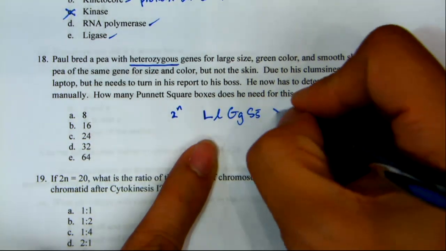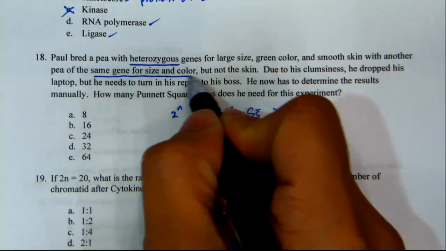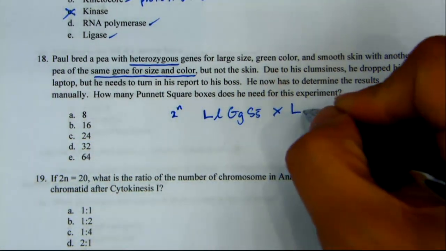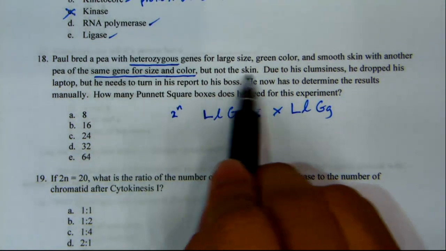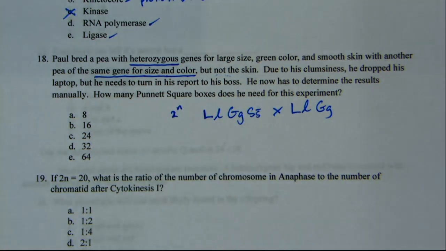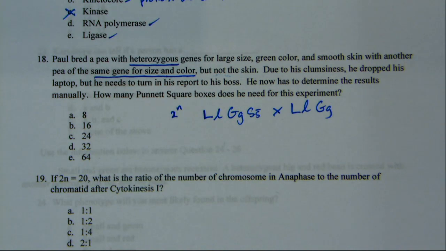The second P we cross it with, they said has the same gene for size and color, but not for the skin. So size and color are heterozygous, and the skin would be homozygous, but we don't know whether it's dominant or recessive. Does it matter here? It doesn't, because it's going to be the same. So for the 2 to the n rule, n is from what? The number of heterozygous genes. Very good.